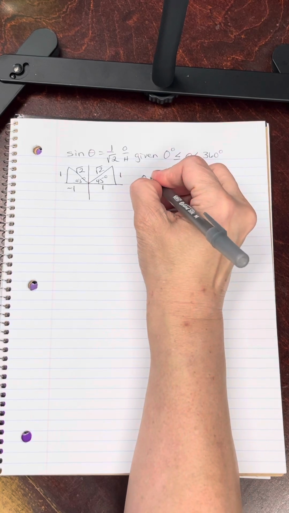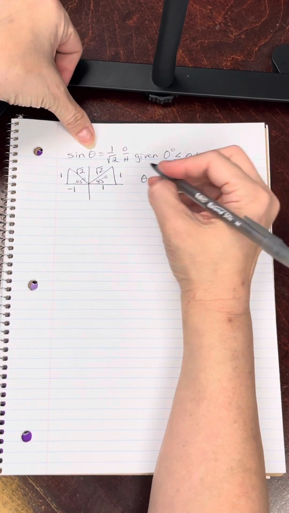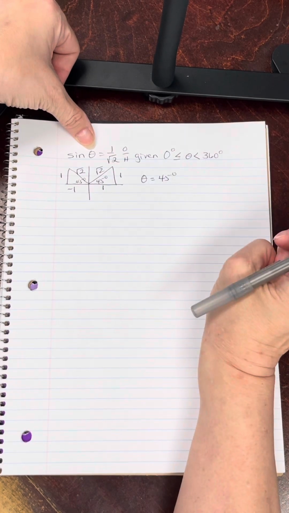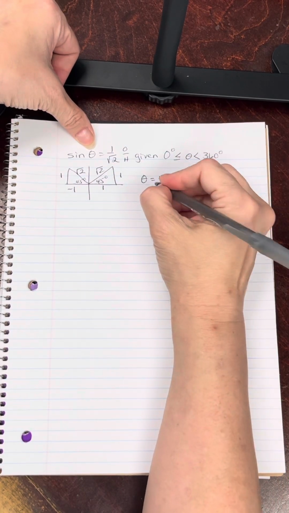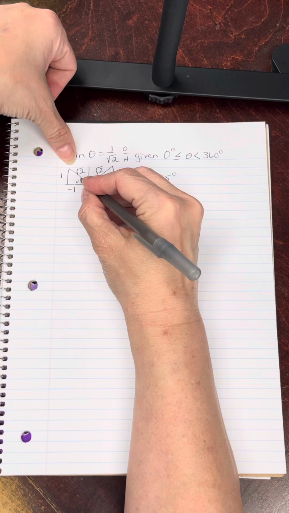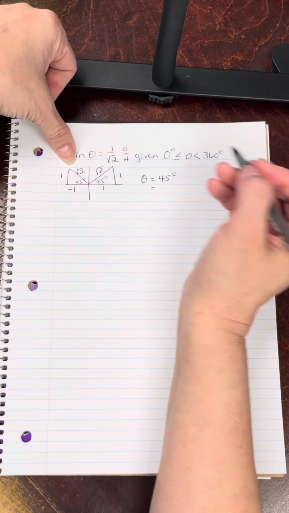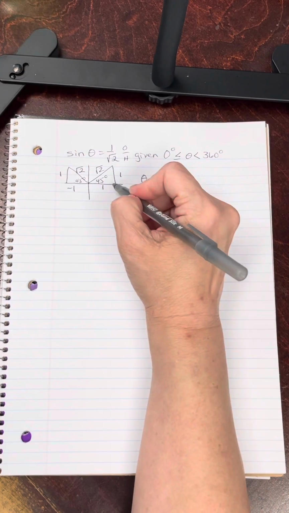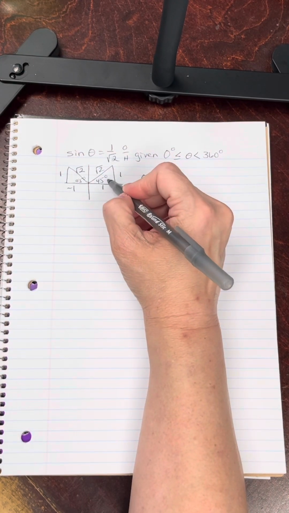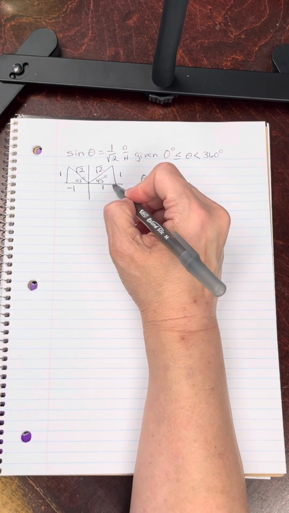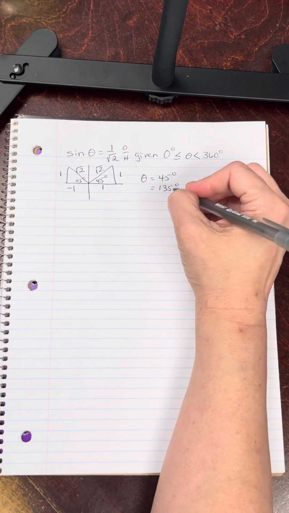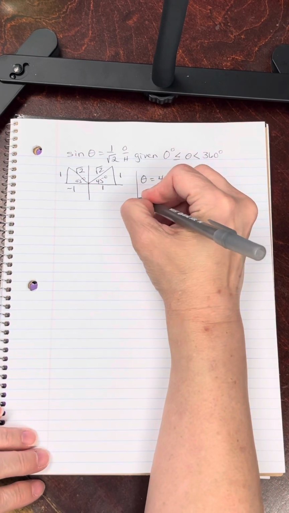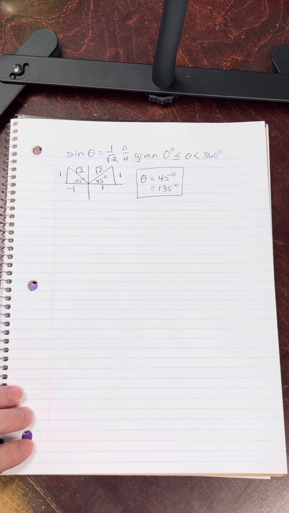So my theta from here will equal in quadrant 1, 45 degrees. Is that between 0 and 360? Yep. In quadrant 2, it's shy of the 180 by 45 degrees, so that gives me an answer of 135, because I always want to list the angle wherever it's falling starting from 0. And is that between the 0 and the 360? Yes. So now I know what my two answers are.